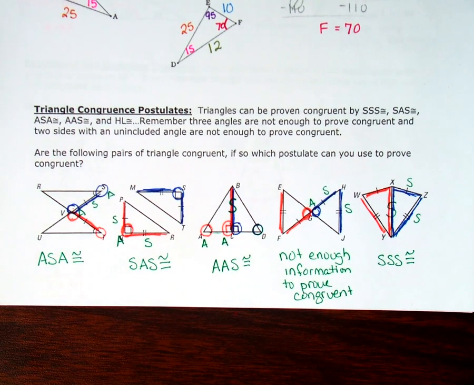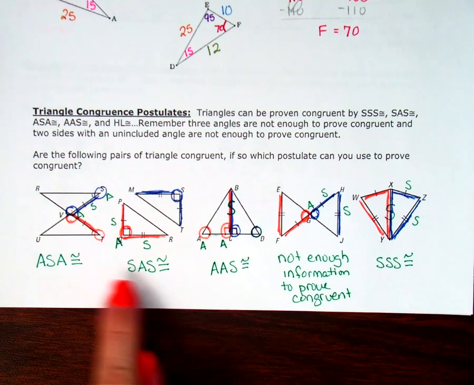Hopefully that helped you. Again, if you can get yourself two different color pens or highlighters or colored crayons or color pencils or something, it really helps you to be able to identify which of the postulates you are using.